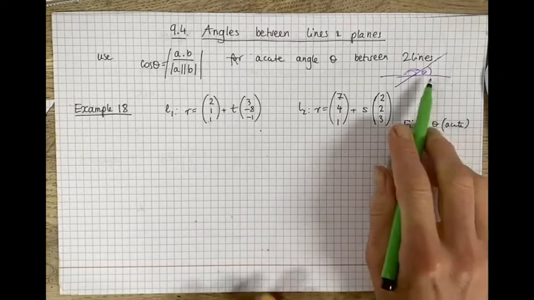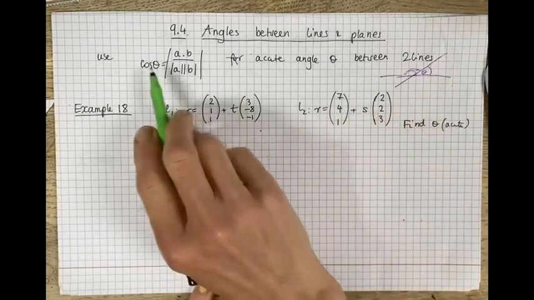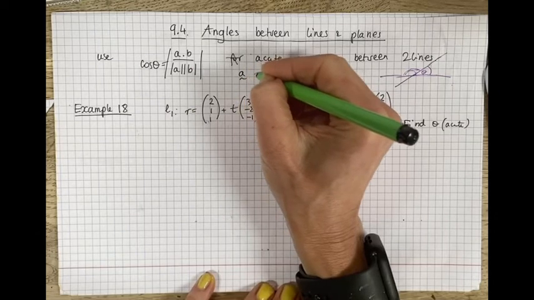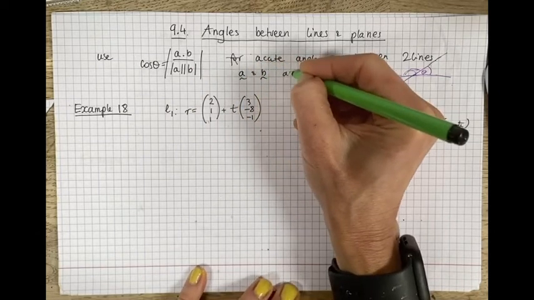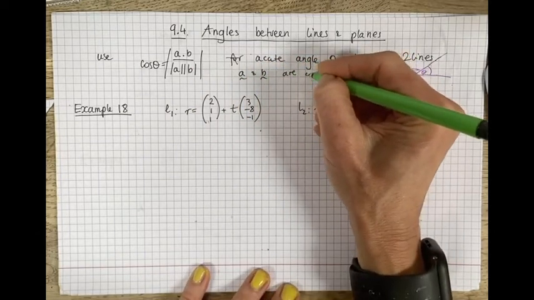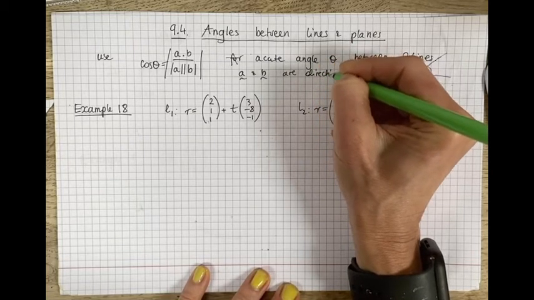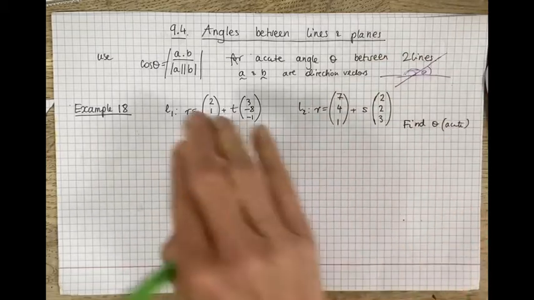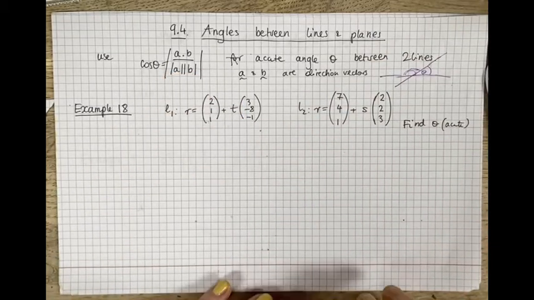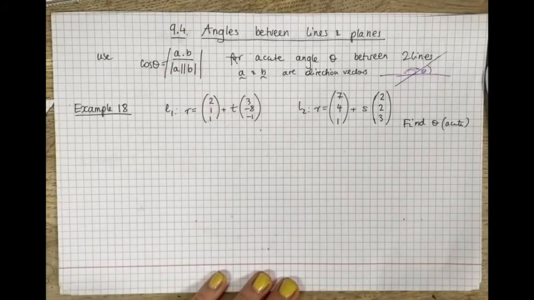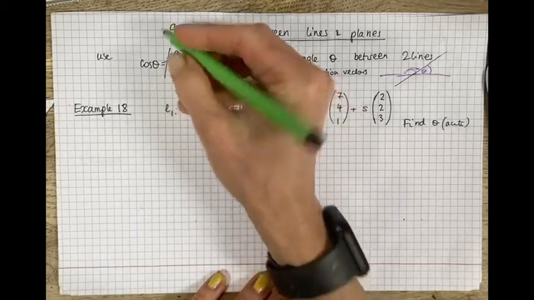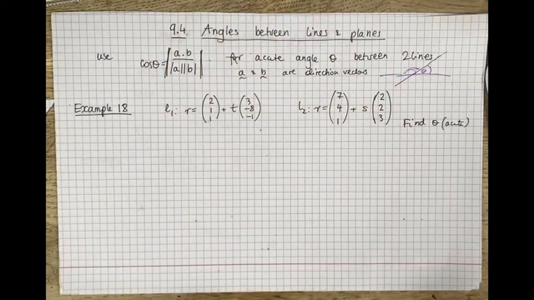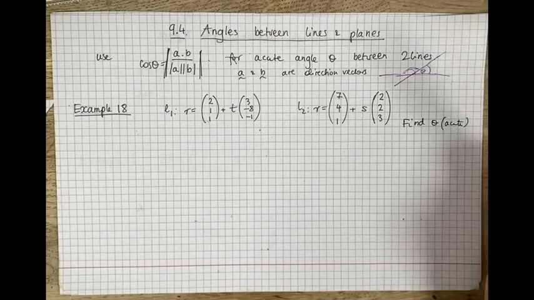To make sure that you are always looking for an acute angle, you are going to do the dot product where A and B are direction vectors of the two lines, and if the dot product appears to be negative, you change it to positive, so you take the modulus of that result of the dot product, and that way you always find an angle that's acute. So I'll show you how to do it.